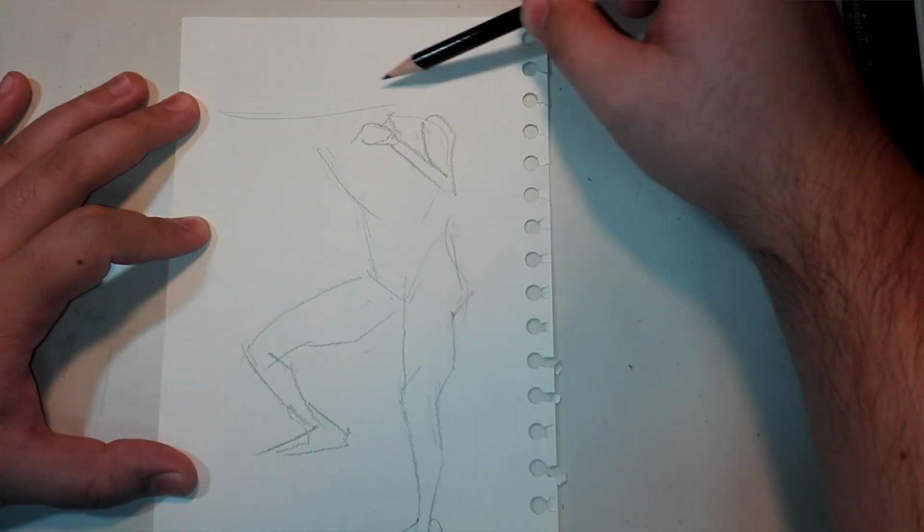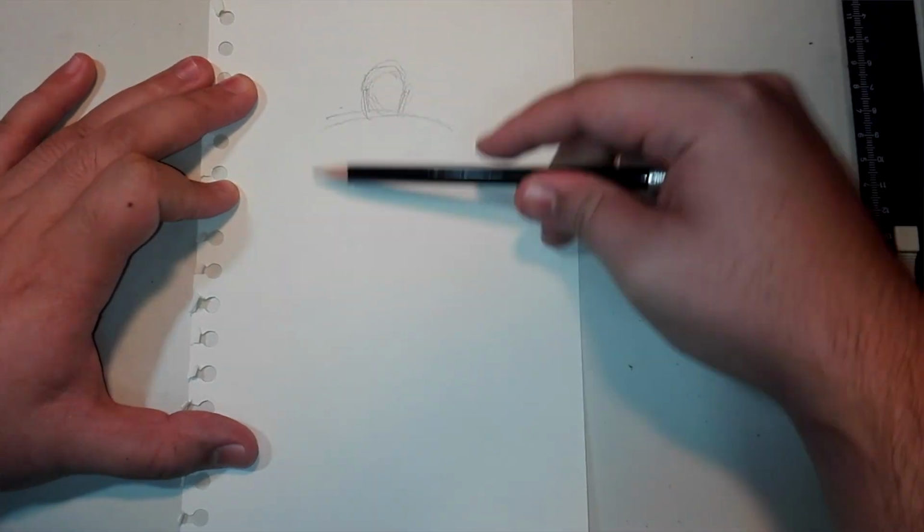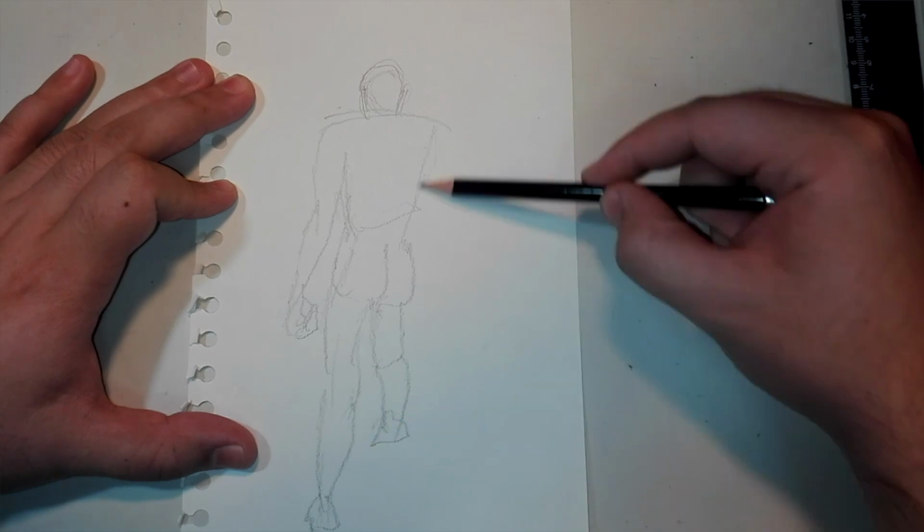We will draw figure drawings if you are just starting new. And today's lesson is about the corners that explain the form.